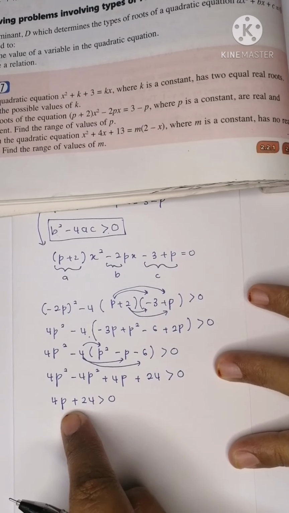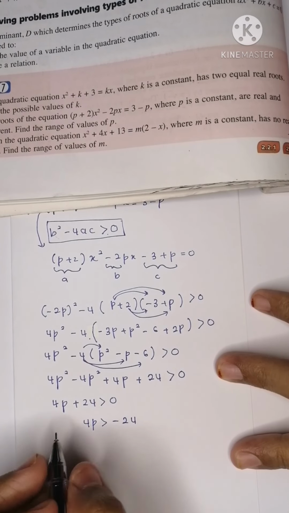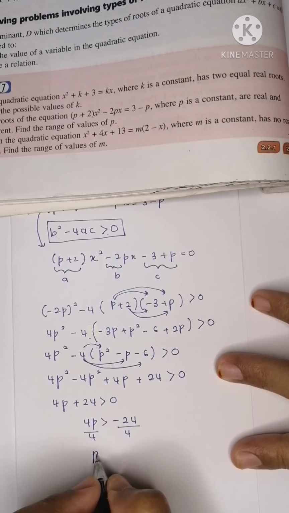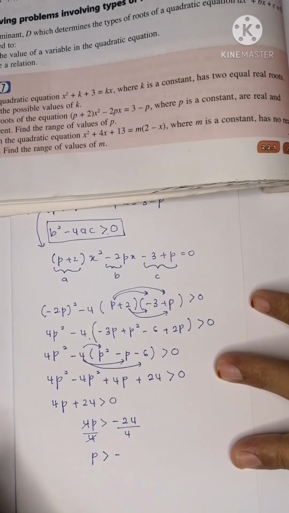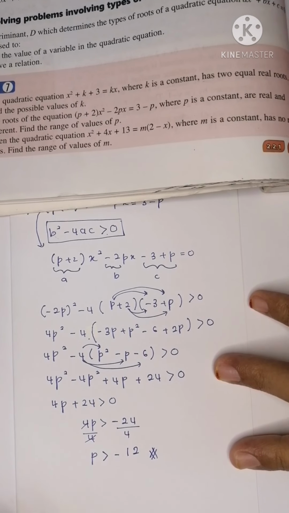Now we want to find the range of p, right? So what should you do? You need to bring this to the right. So 4p greater than negative 24, and then divide by 4. So you get p greater than negative 6. Okay, that's it. Very easy.